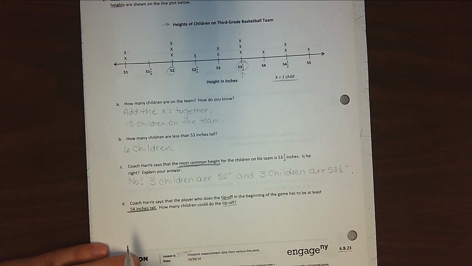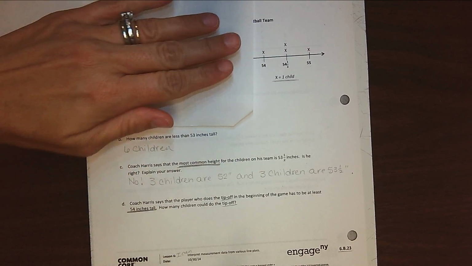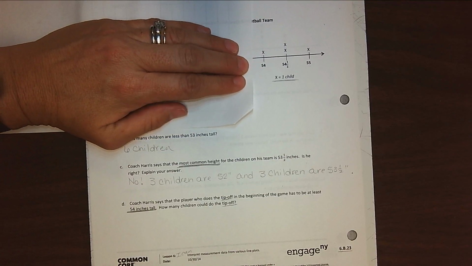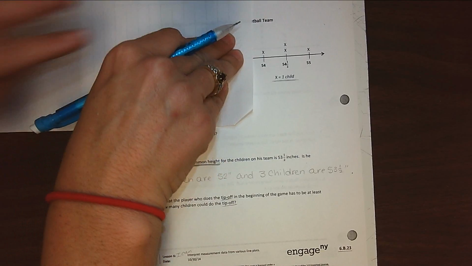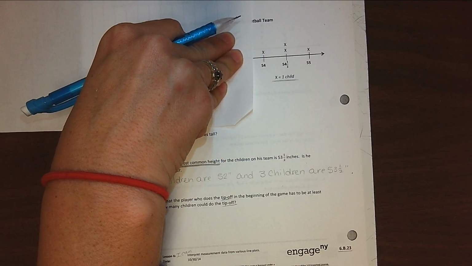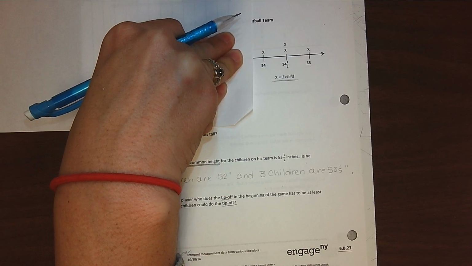All right. So, in order to be able to do the tip-off right before the game, you have to be at least 54 inches. So, if this was mine, I'd just cover up everything before 54 inches. And how many children could do that, Athena? How many children would qualify to be able to do that tip-off? If you have to be at least 54 inches, how many children could do the tip-off?